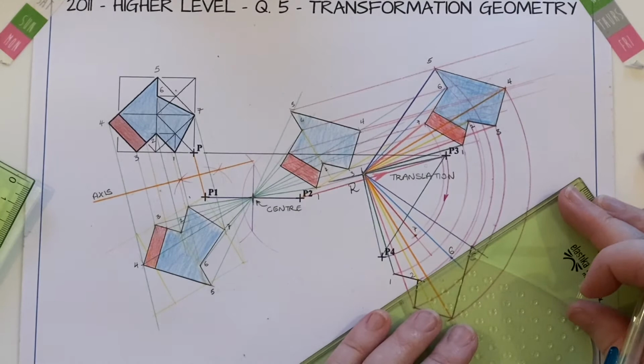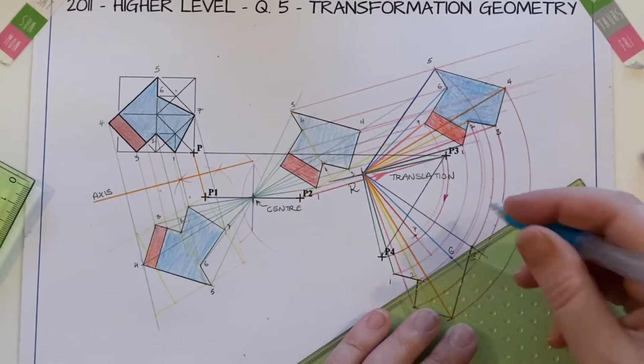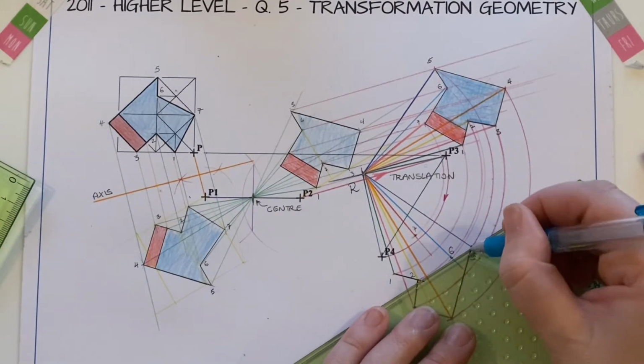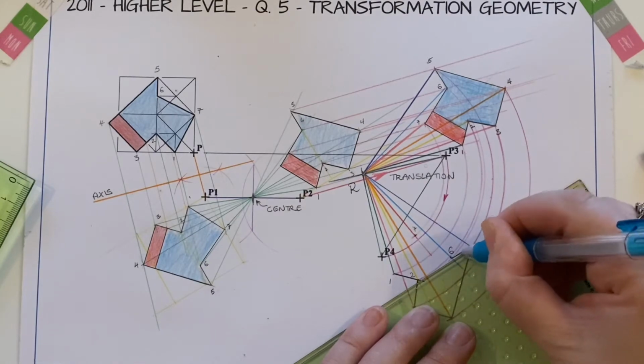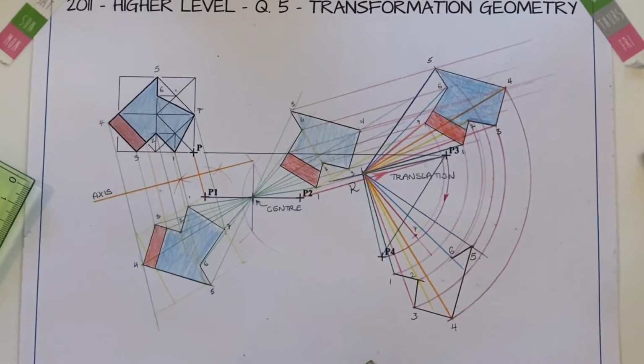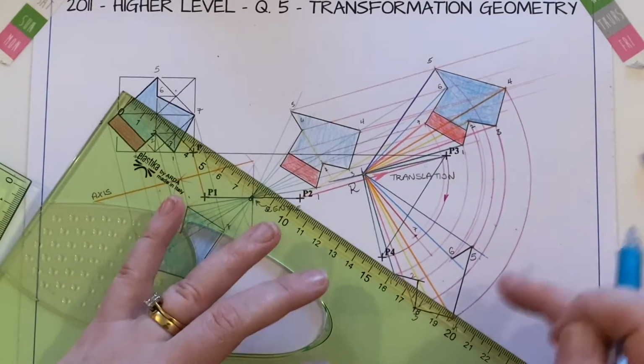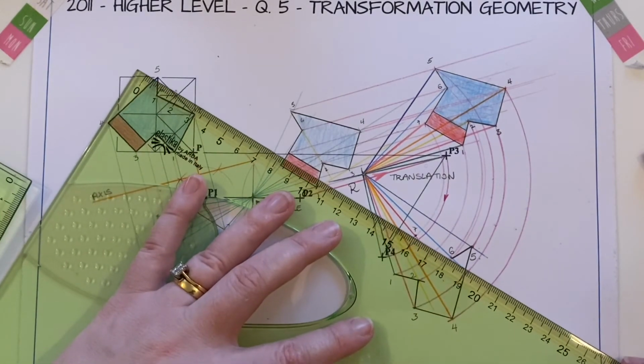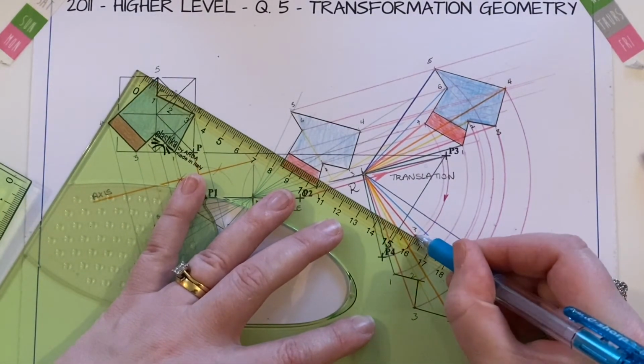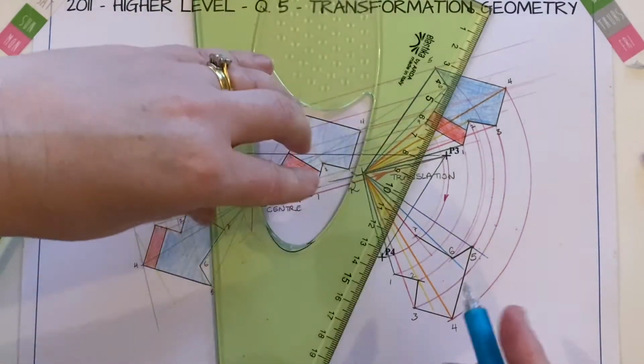It's quite handy actually to number them in order as they appear on the object, so that I can go 1, 2, 2, 3, 3, 4, rather than mixing it up. 6 to 7. 7 to 1.